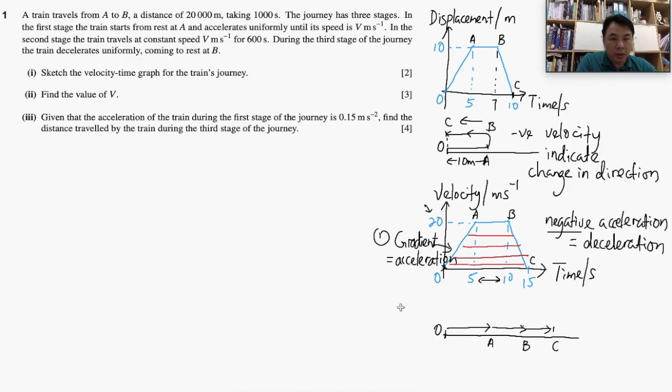Now in terms of acceleration, just a remark. How do I find the acceleration for OA, for instance? The acceleration between OA is given by rise over run, which is the height of this triangle over the width of this triangle. So for OA, in this case, we have a height of 20 and a width of 5. Therefore, it gives us 4 meter per second squared. That's the unit of measurement for acceleration.